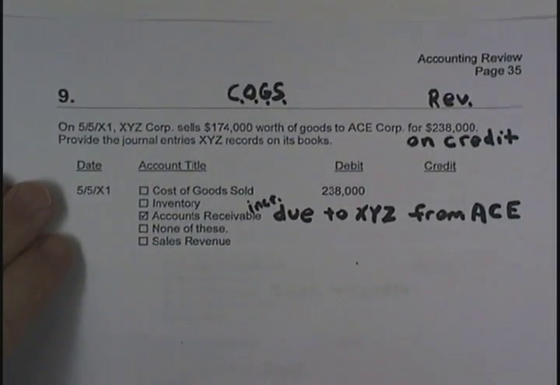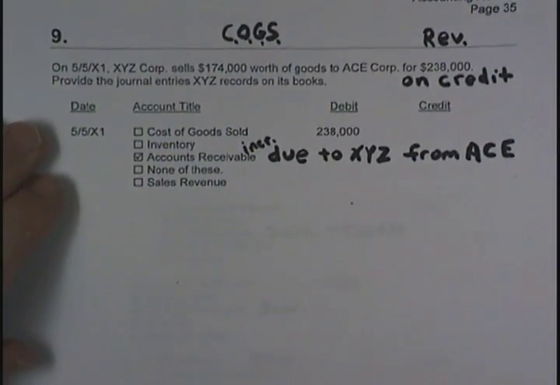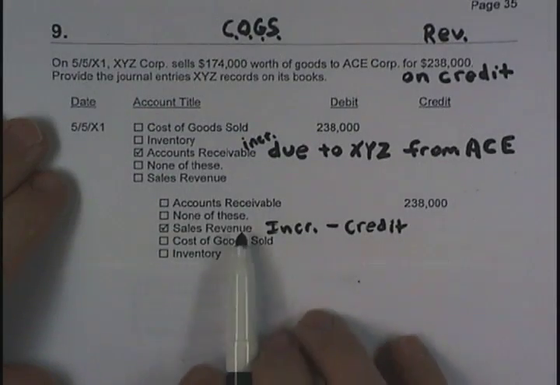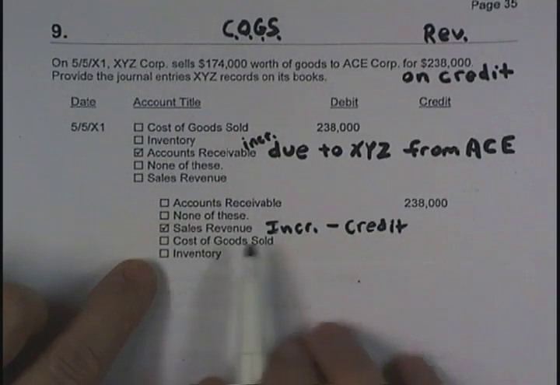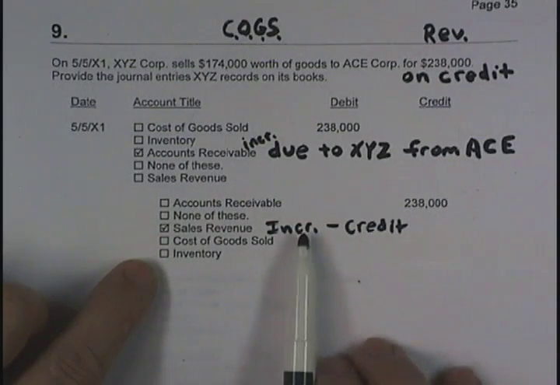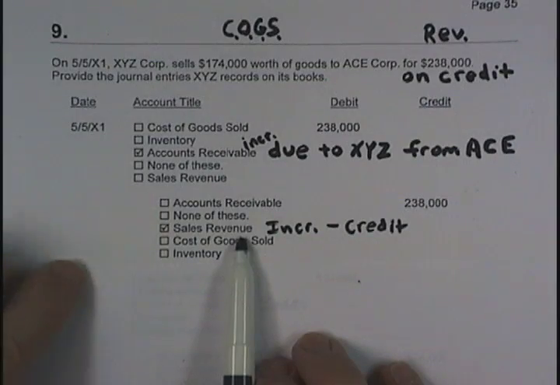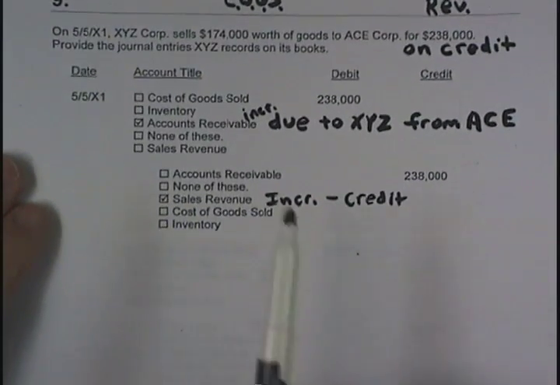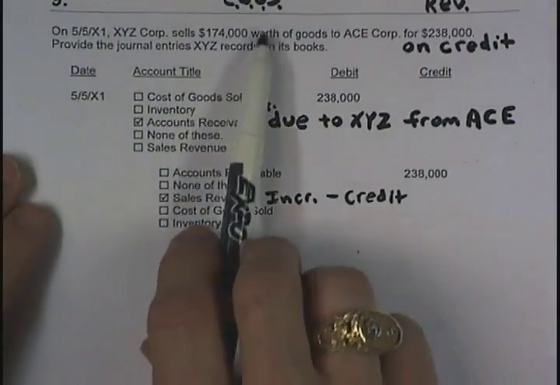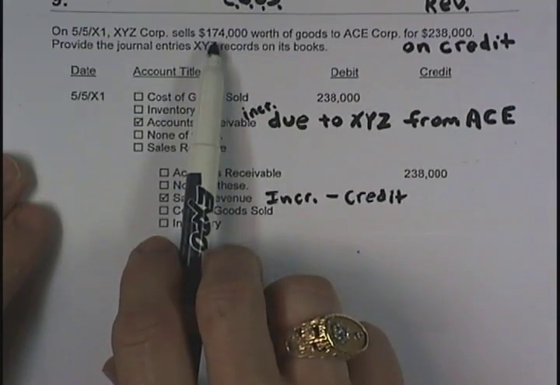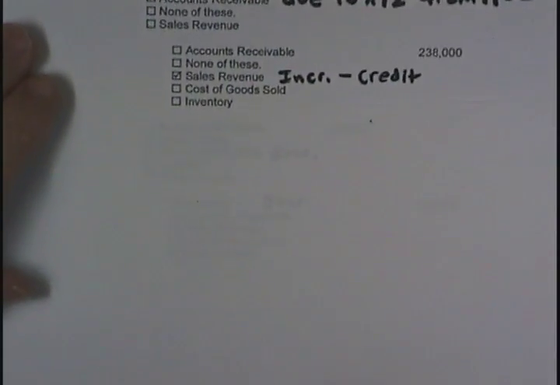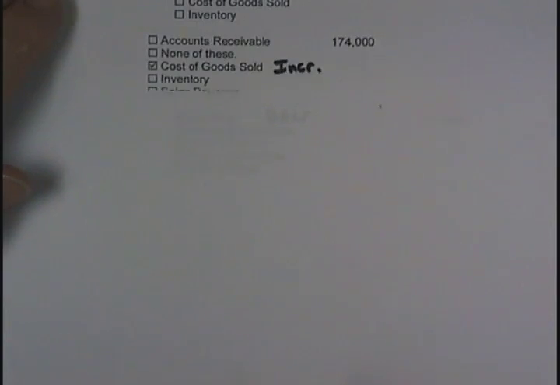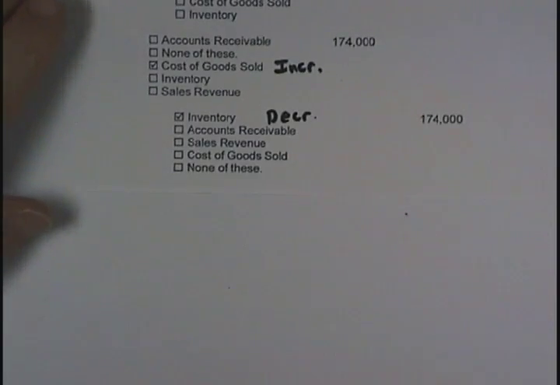The offsetting part of the transaction is the $238,000 credit for sales revenue for XYZ to record its revenue of $238,000. It credits the sales revenue account. Now XYZ needs to recognize that it had $174,000 invested in those goods that it just sold, so it needs to record its cost of goods sold and get the $174,000 out of its inventory account.